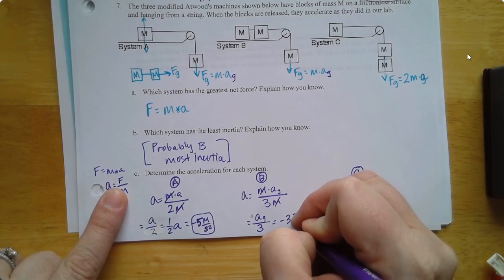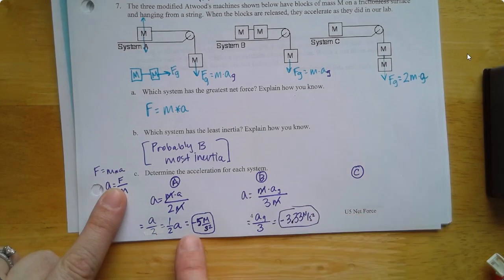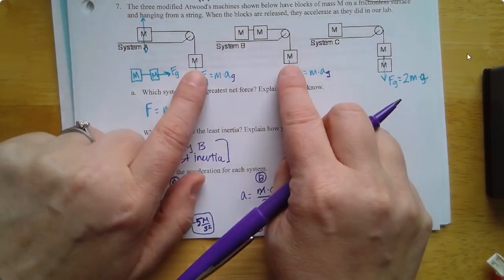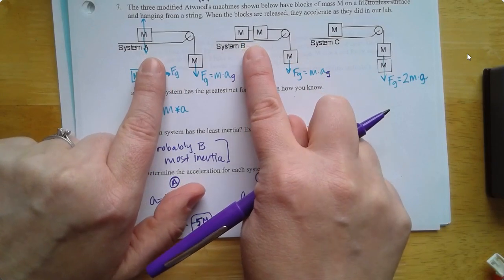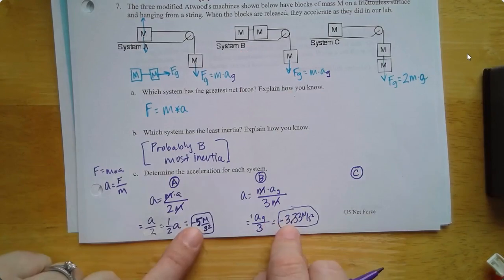So it turns out that, in fact, B has less acceleration than A. And you guys, I think, predicted that the other day. Sorry, my camera's lagging. You guys predicted that the other day, because if we compare these two, they have the same amount of force, but system B has to pull on more mass. And so that means it's going to accelerate more slowly than system A does. And that's, in fact, what the numbers indicate.